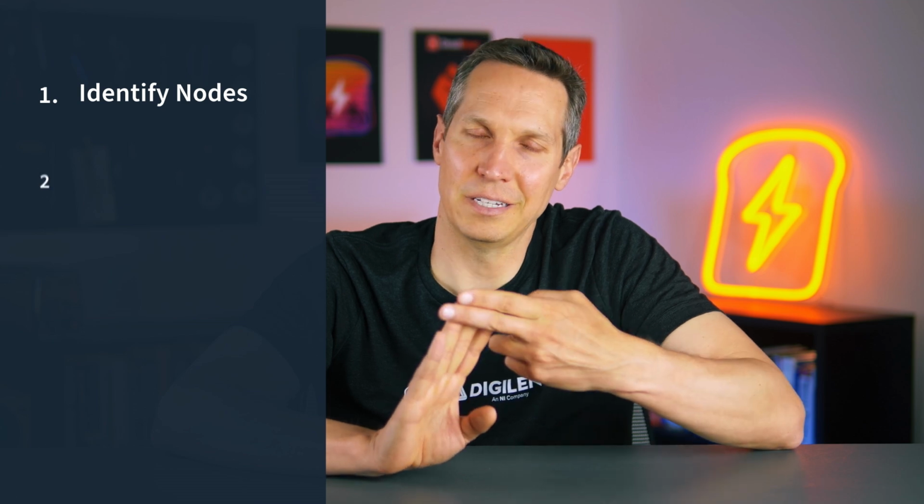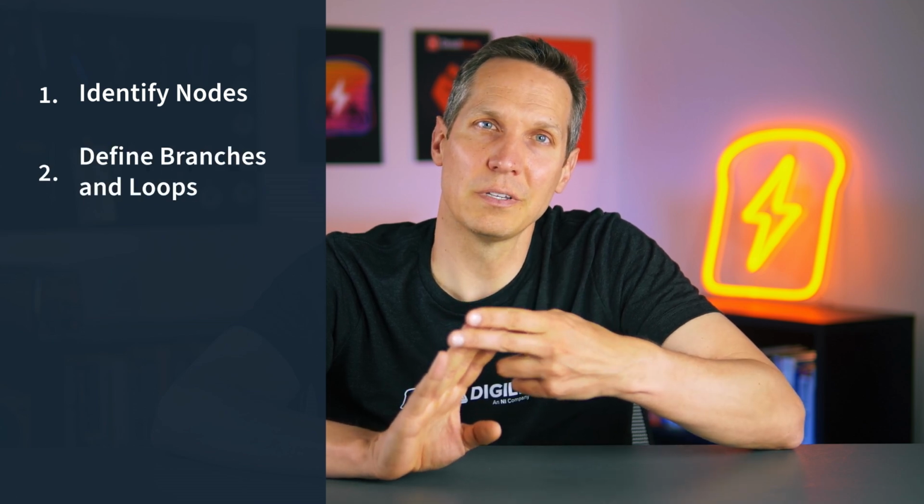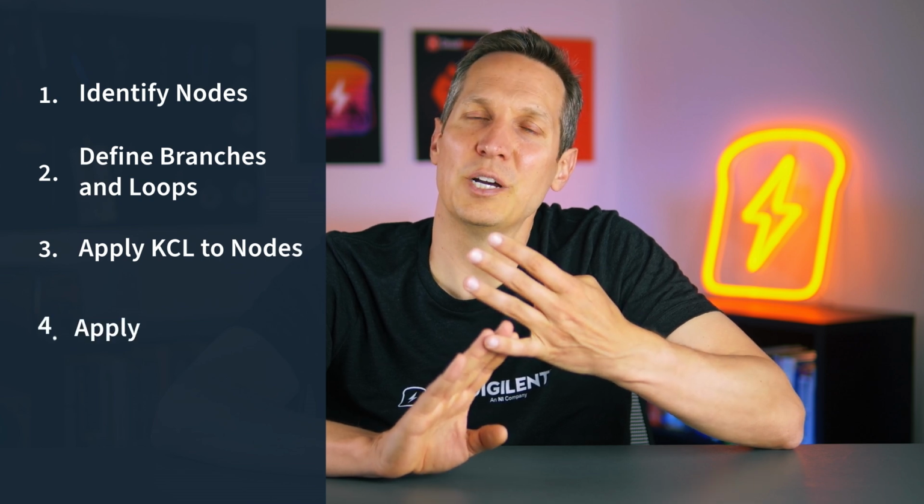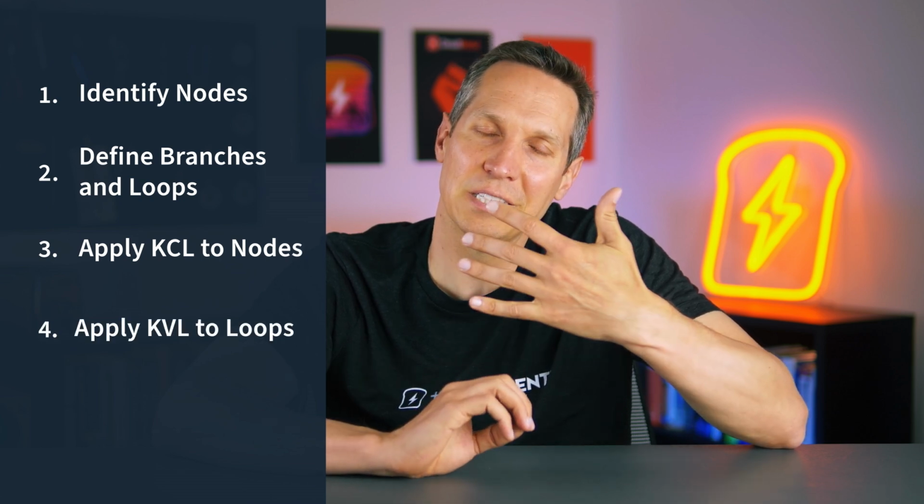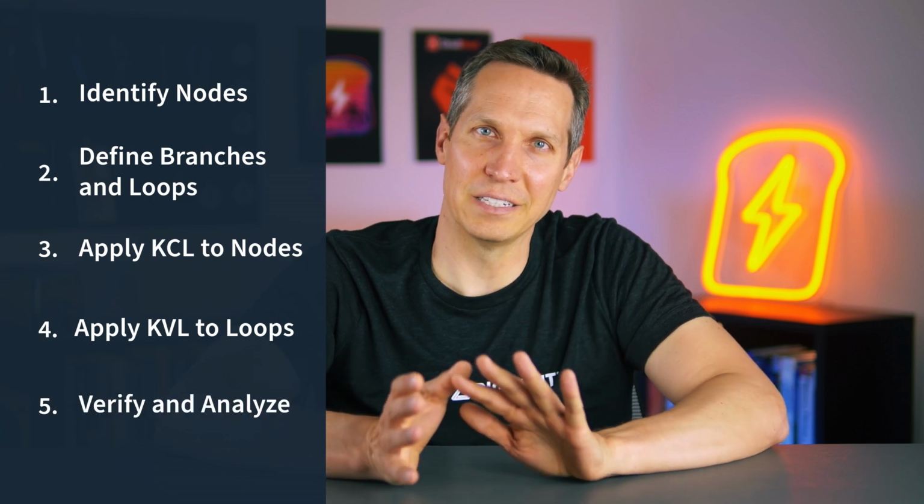Now that we know how to apply Kirchhoff's electrical circuit laws, let's discuss how we can apply these laws together to solve electric circuit problems. Here's how we go through things step by step. First, identify nodes. Second, define branches and loops. Third, apply KCL to nodes. Fourth, apply KVL to loops. And finally, fifth, verify and analyze.